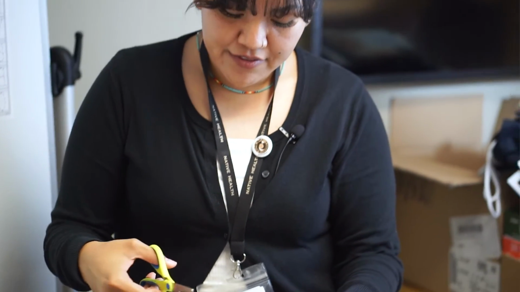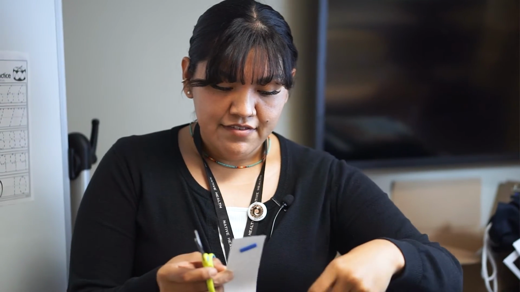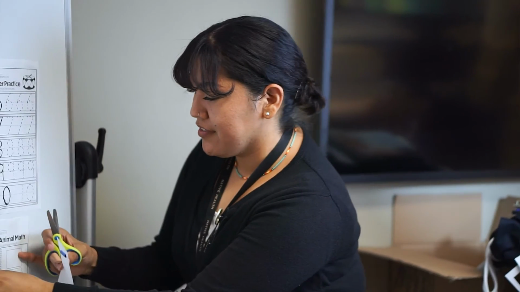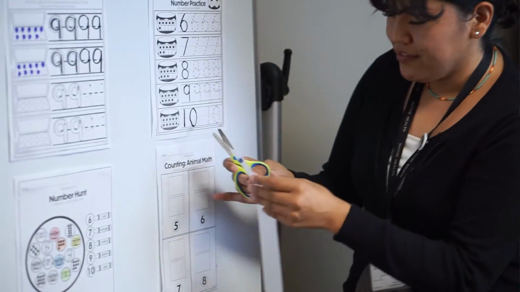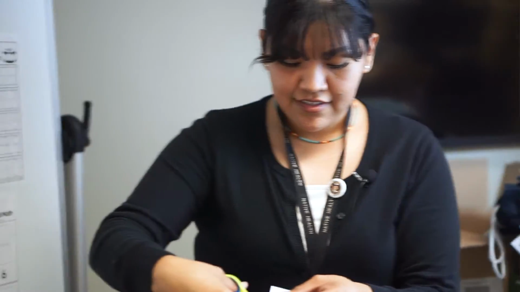So let's begin. See all these animals on this side? You guys have seen this worksheet before, but this one has more animals on it. All right. So you see a fox, you see a raven, you see some fish, you see some sheep. You see some bears, you see butterflies, some horses.